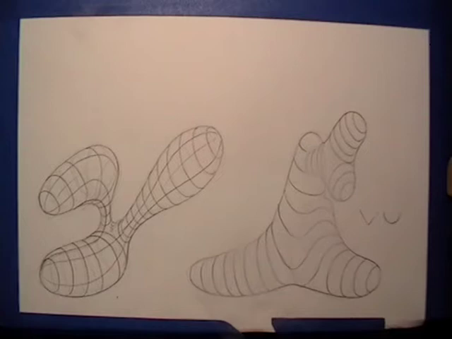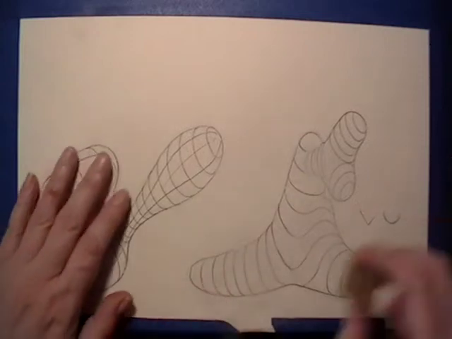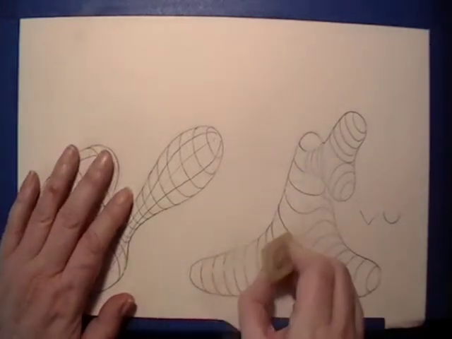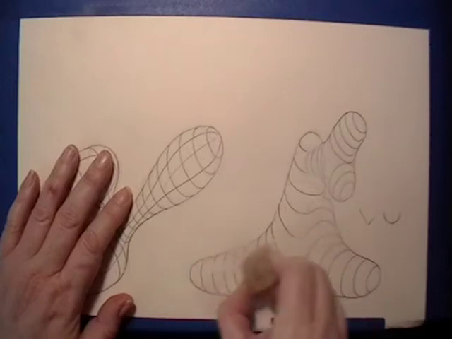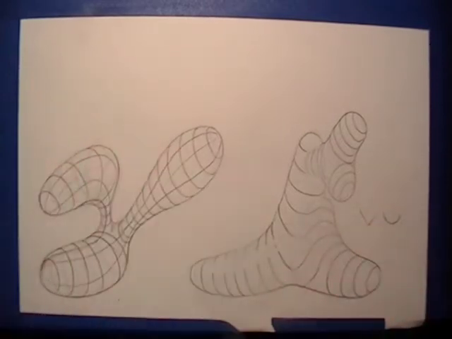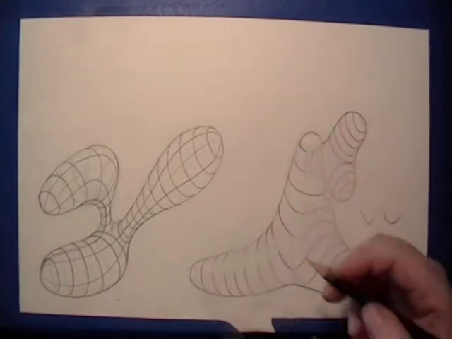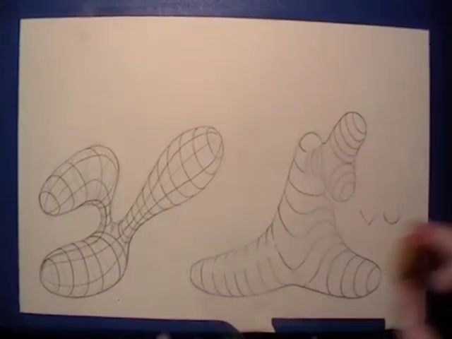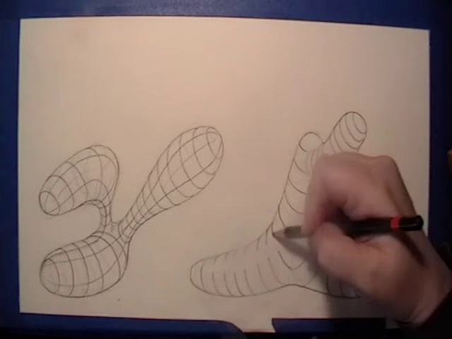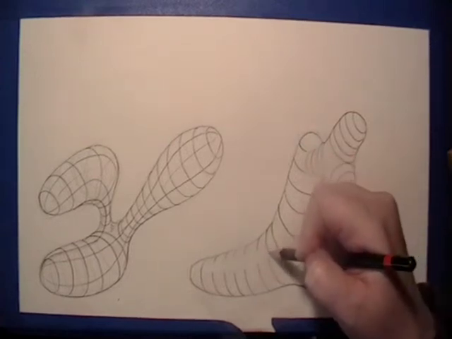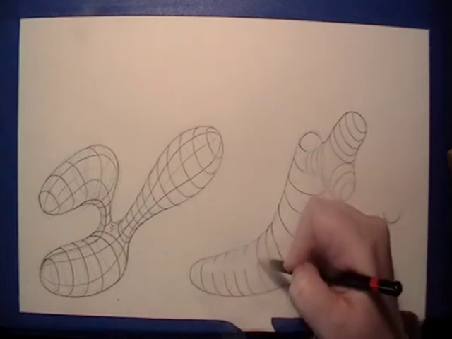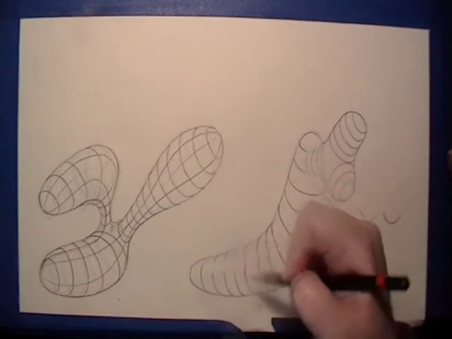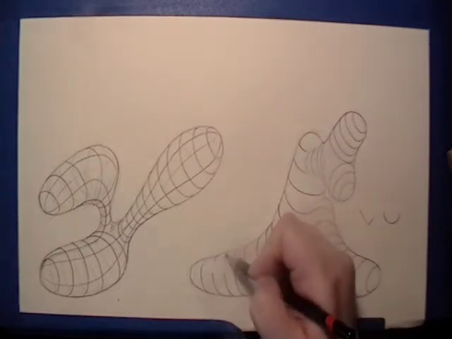All right, now I've decided as I'm looking at this, I kind of want there to be an indent right here. So I'm gonna erase some of this, and I'm just going to start creating a little bit of an indent.